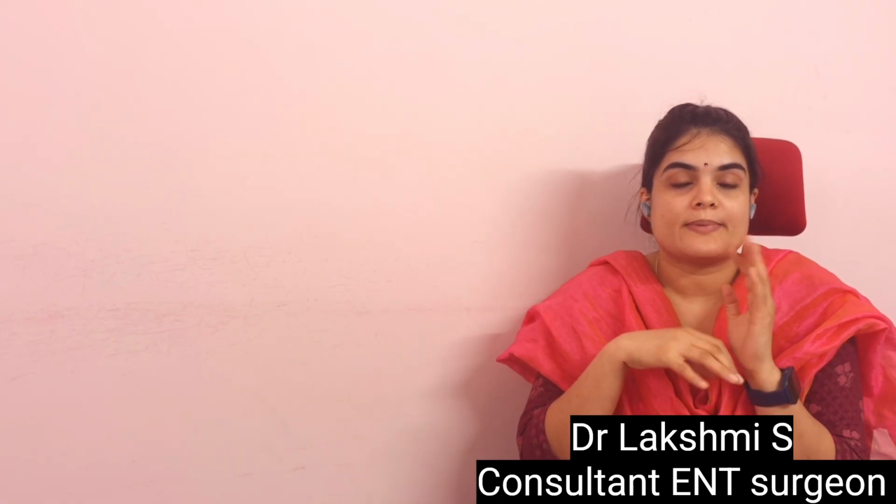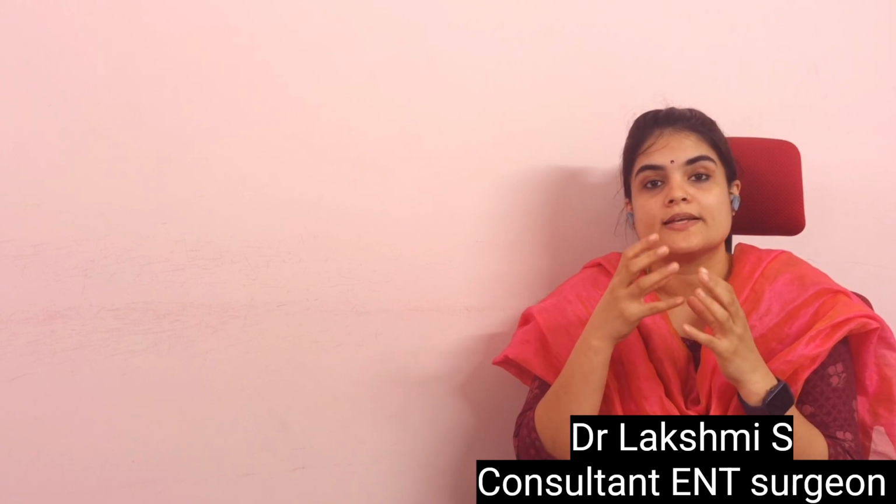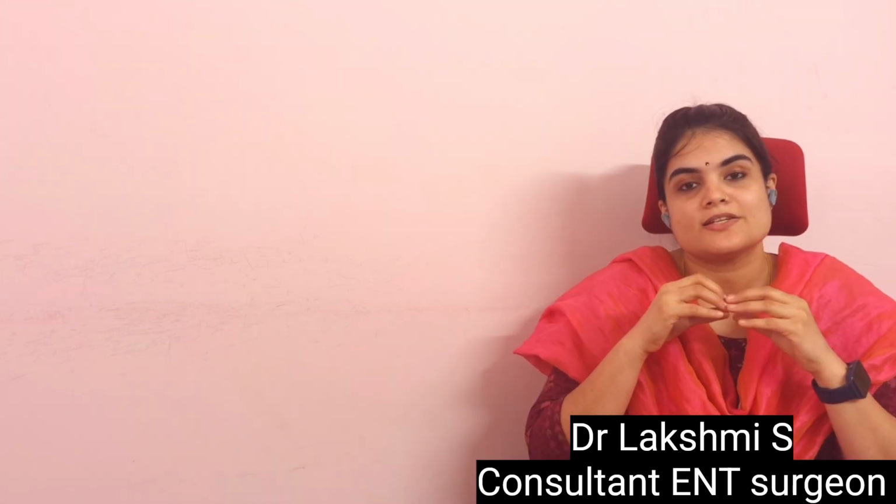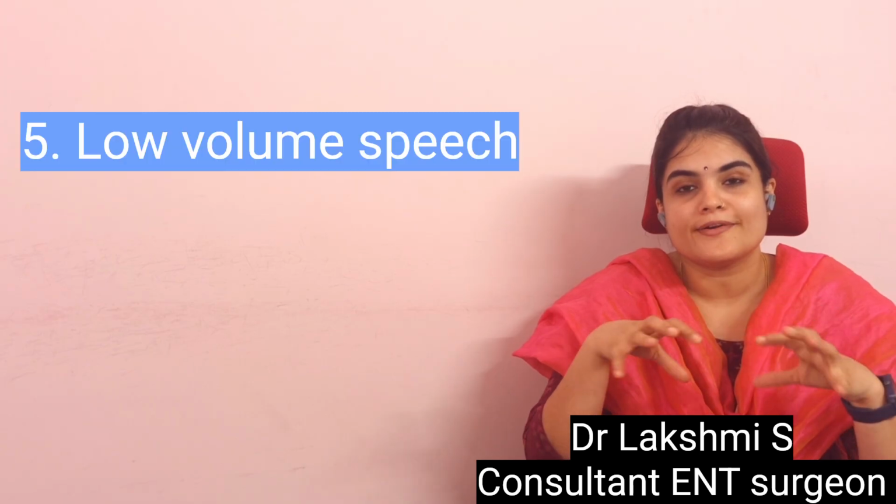Meniere's disease. So Meniere's syndrome has to be ruled out, because if there is an enlarged saccule, it is a contraindication for the surgery. The patient will talk in low volume, monotonous voices.